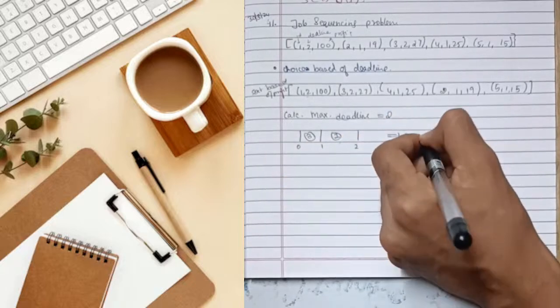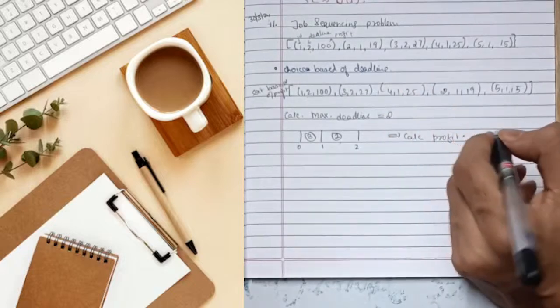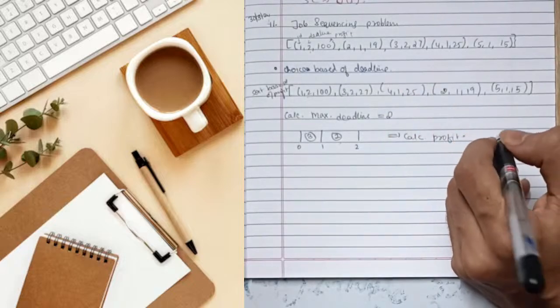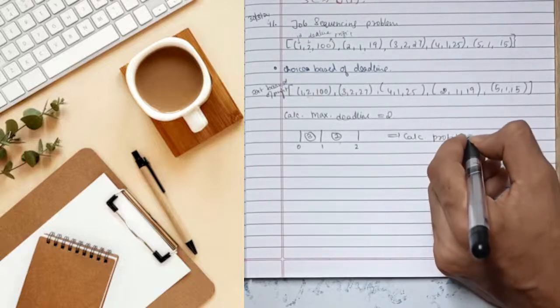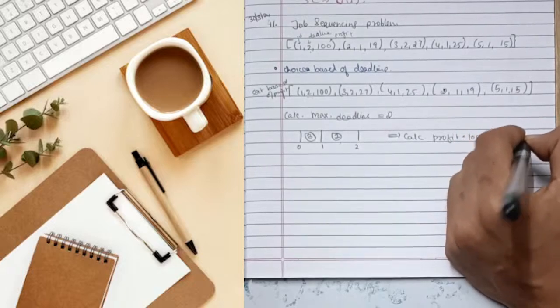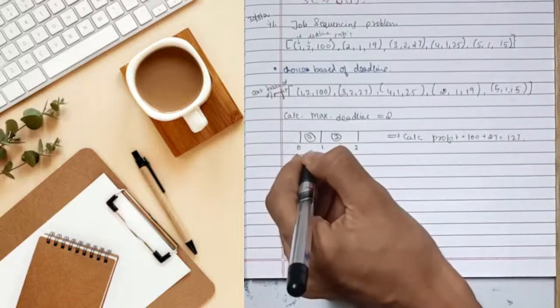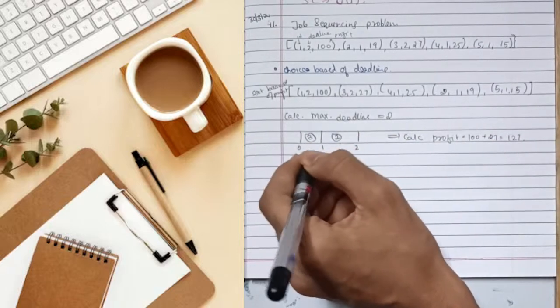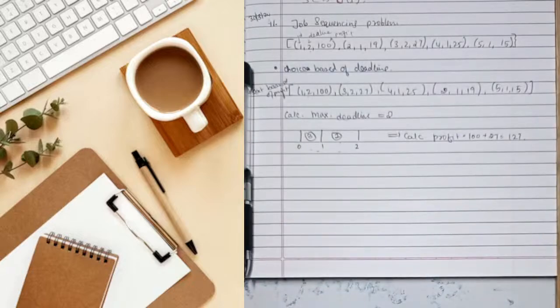So calculate profit: 100 plus 27, which is 127. So 127 is the value, and a maximum of 2 deadlines are possible. So that is our maximum possible number of jobs done.